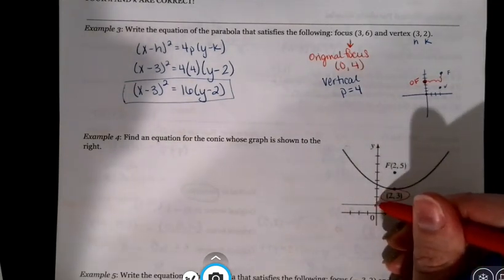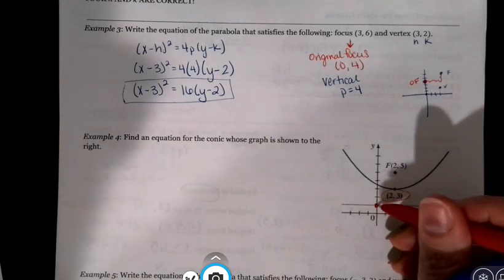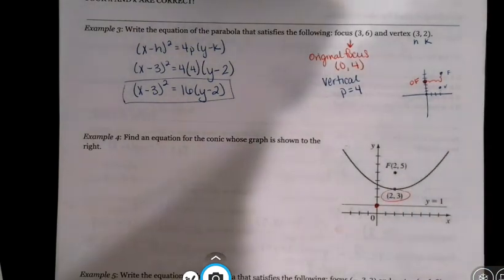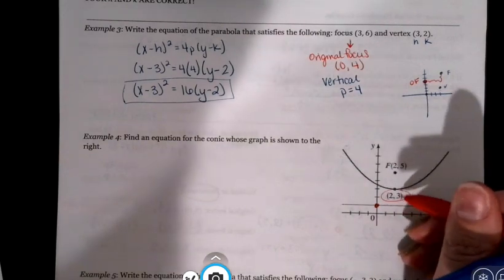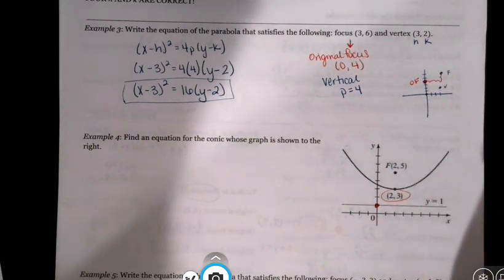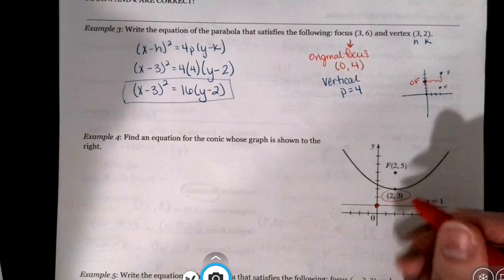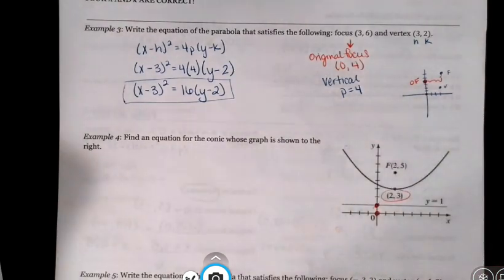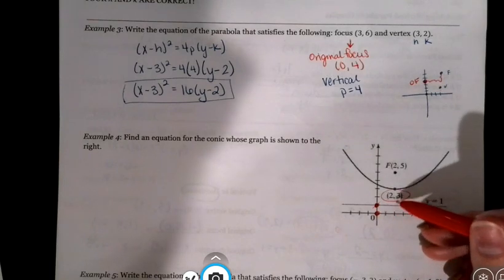So I'm going to work backwards just like I did with the one in example 3. So if my original vertex was at 0, 0, I went to the right 2, and then I went up 3. So I noticed that my scale's a little off. Oh no, I'm silly. This is my origin, not this. So right 2, up 3.